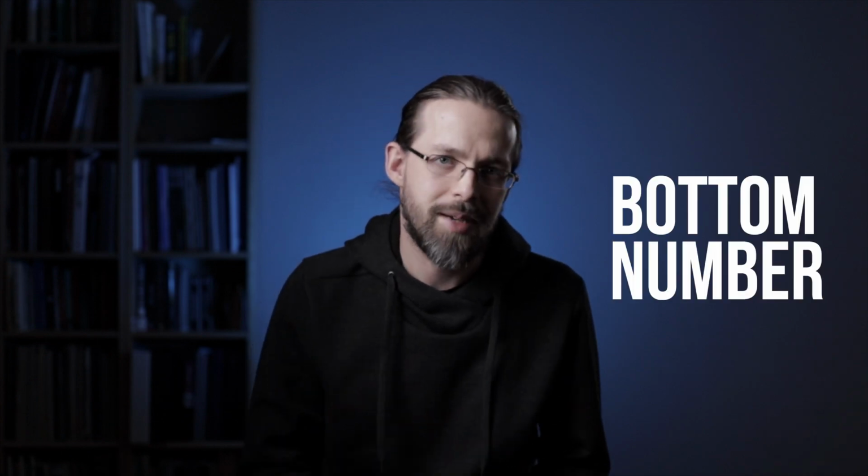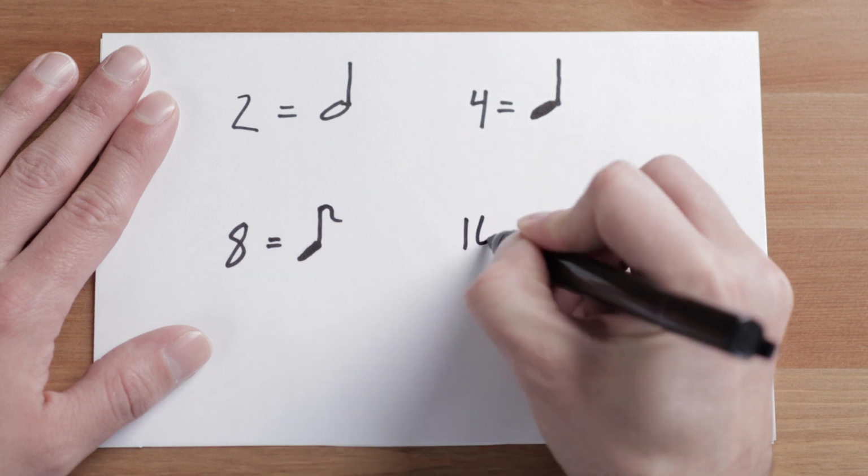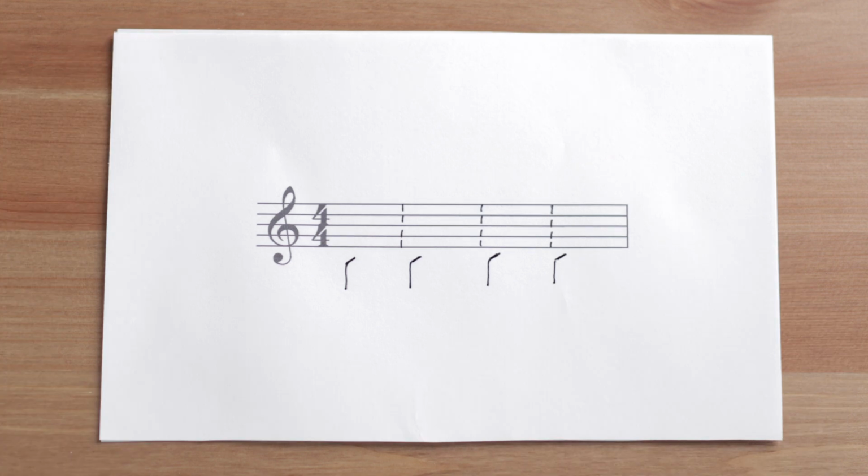The bottom number in the time signature tells us how big the spaces in the grid are, or how we measure those spaces. So if there is a 4 as the bottom number, each space in the grid will be 1 quarter note long. And this tells us what kind of rhythms can fit into these spaces and the measure as a whole. So in a 4/4 time signature, there are 4 spaces and each space can hold 1 quarter note. So there are 4 quarter notes in one measure.